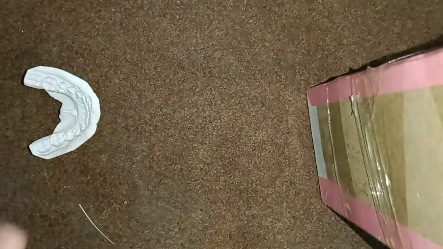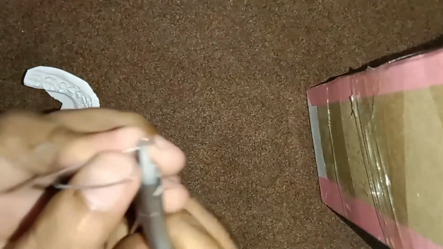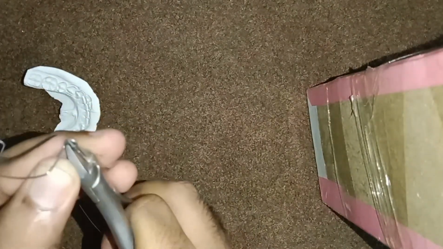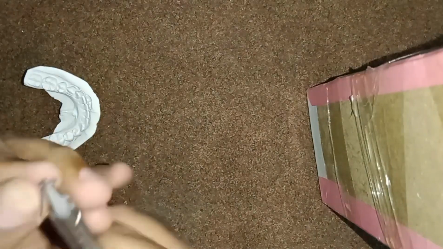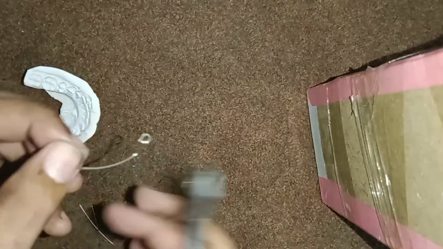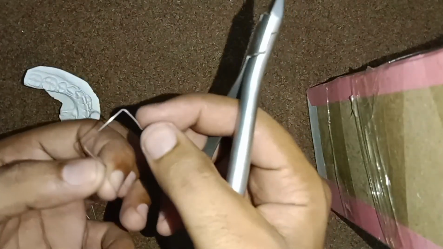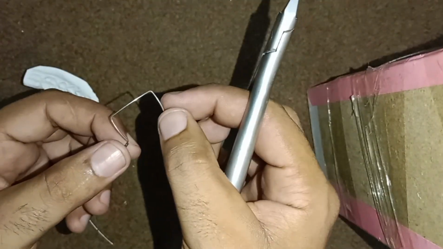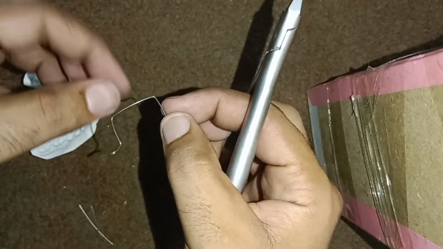Then we will make a loop at the end of the wire. This is the anterior piece of a 3-piece arch.